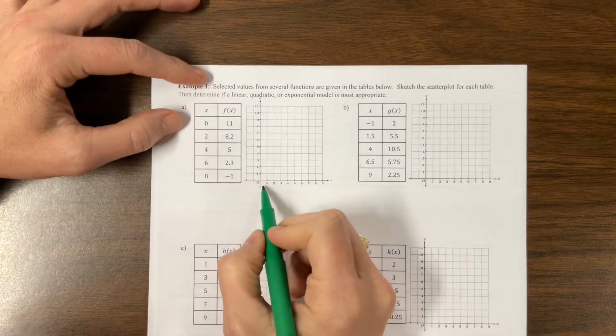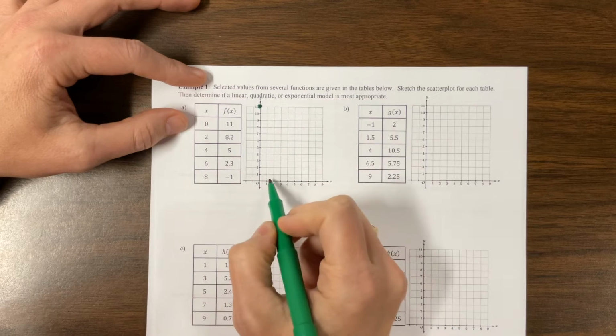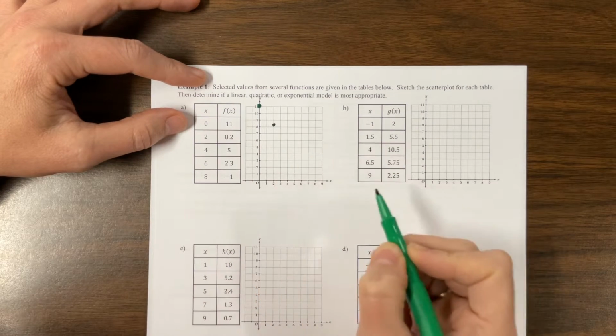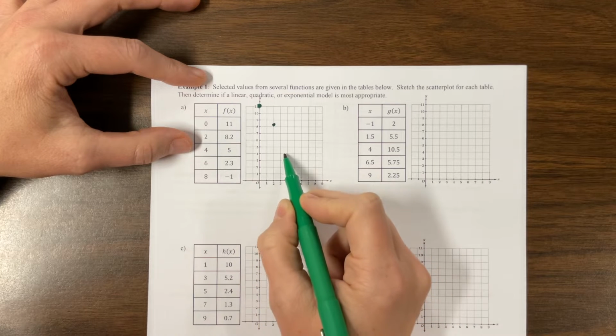Okay, so (0, 11) is here. (2, 8.4) is, well, hopefully right about there somewhere. (4, 5), I don't know.